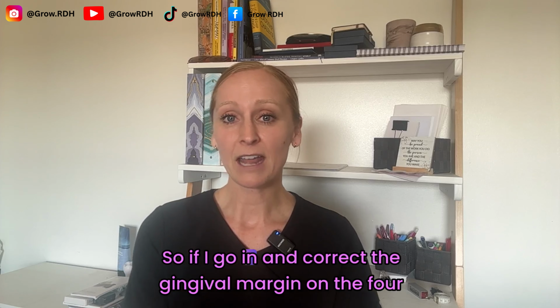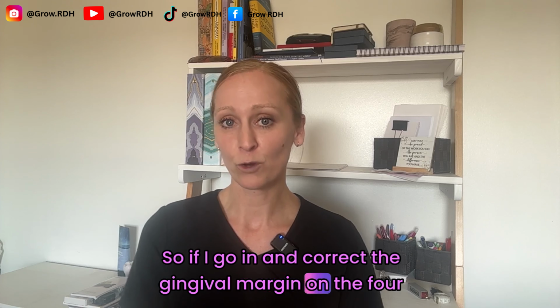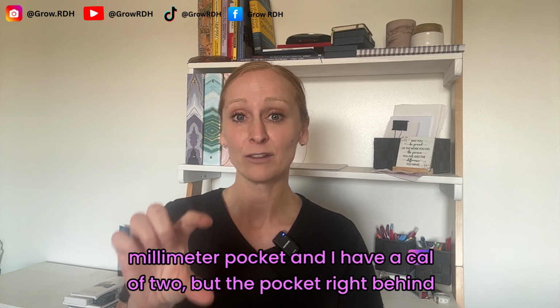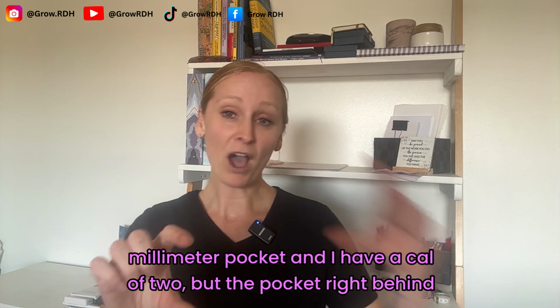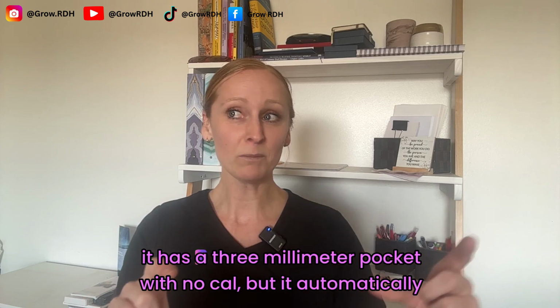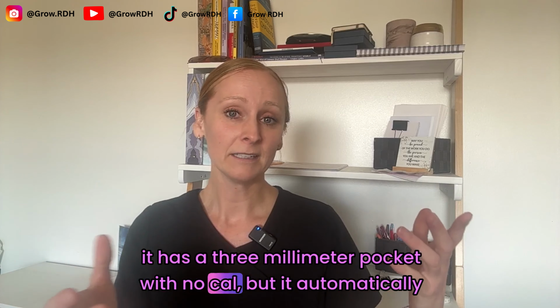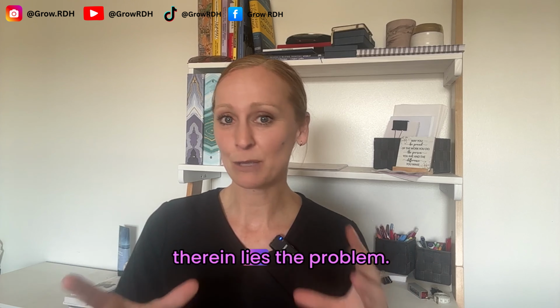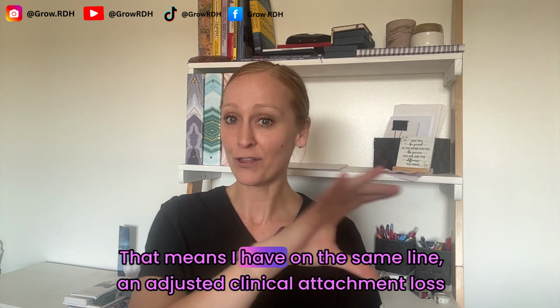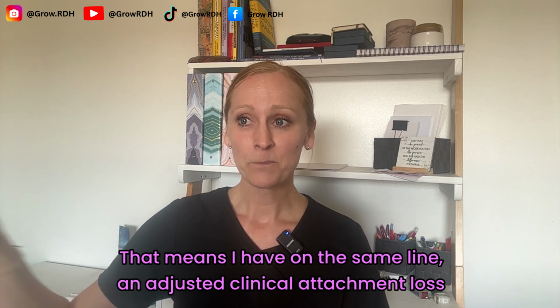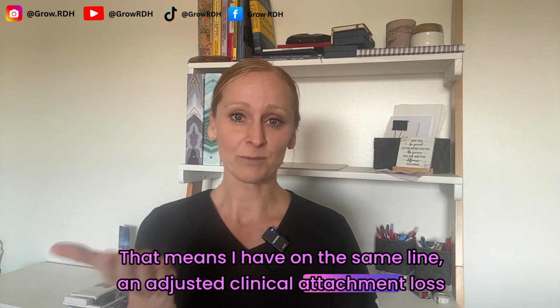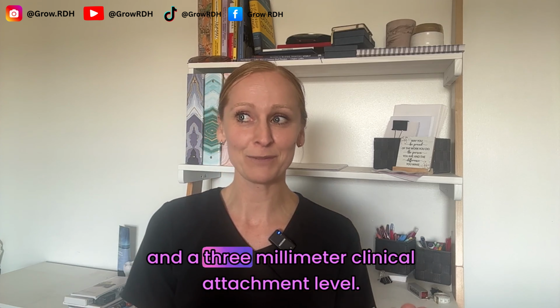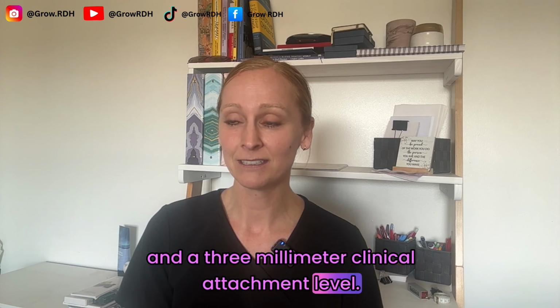So if I go in and correct the gingival margin on the 4 millimeter pocket and I have a CAL of 2, but the pocket right behind it has a 3 millimeter pocket with no CAL, but it automatically gives you a CAL level, therein lies the problem. That means I have on the same line an adjusted clinical attachment loss and a 3 millimeter clinical attachment level.